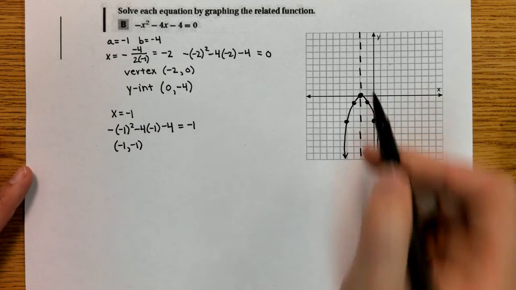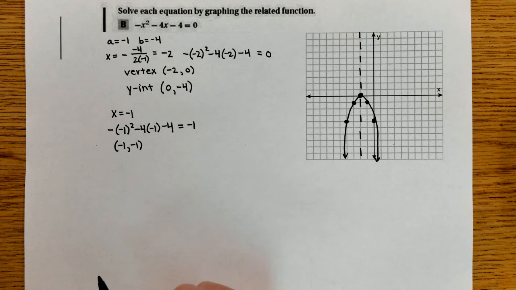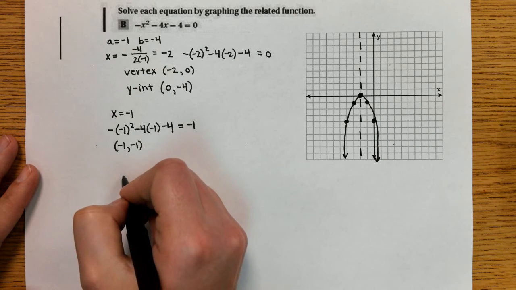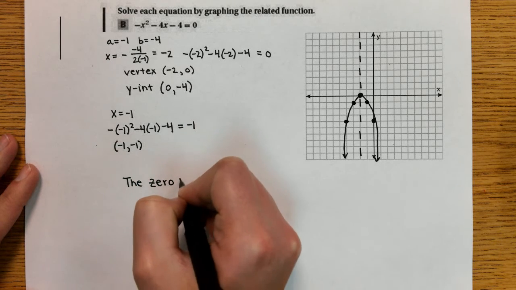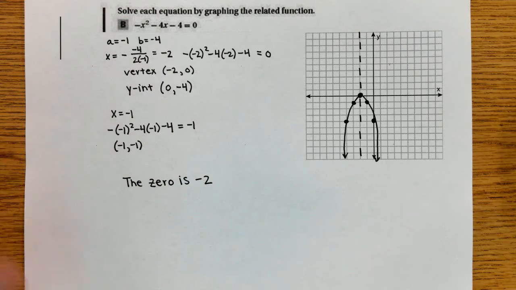So here, there's only one point that crosses on that x-axis, so we're only going to have 1, 0. So the 0 here is negative 2. So we only have one solution. So remember, you can have 2, you can have one solution, and you can also have no solution.